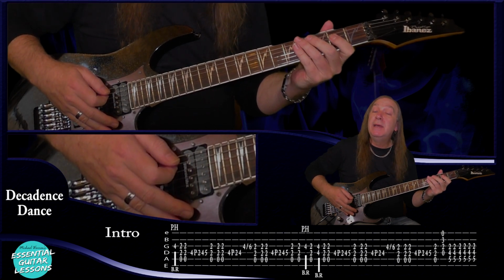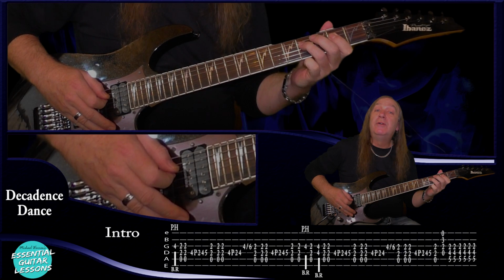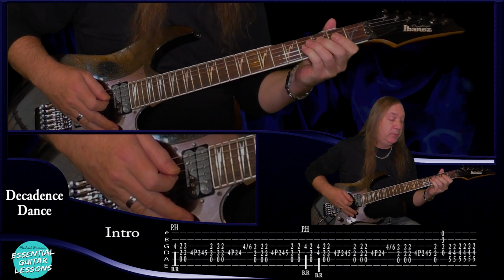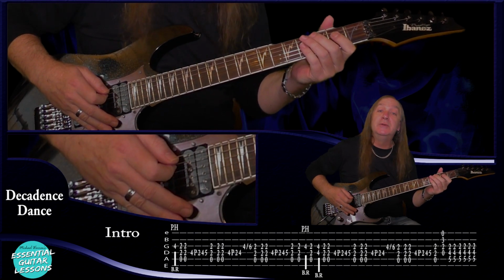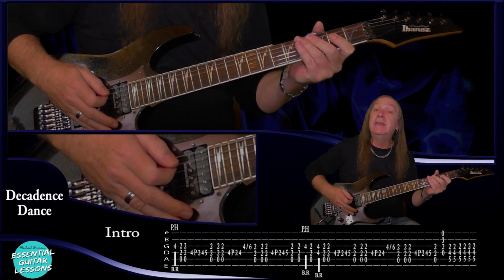And then we play the A power chord twice again. 4th fret on the D, pull off to the 2nd, play the 4th fret on the D. Now this time we're going to play the 4th fret on the G and slide up to the 6th fret, and then go back to our A power chord, and then we do that first riff again, A.